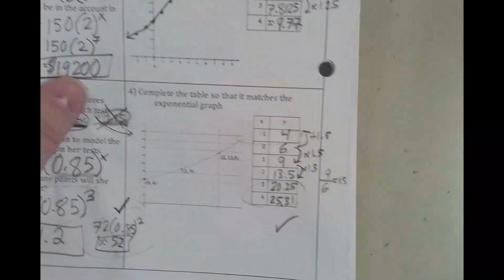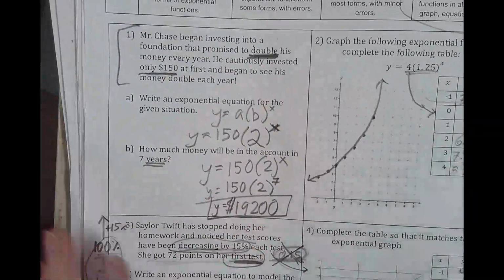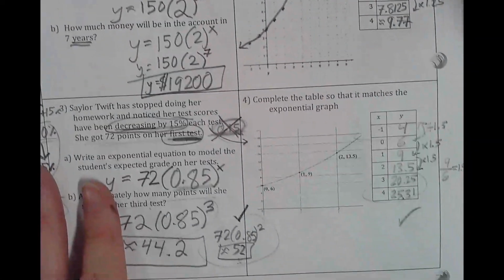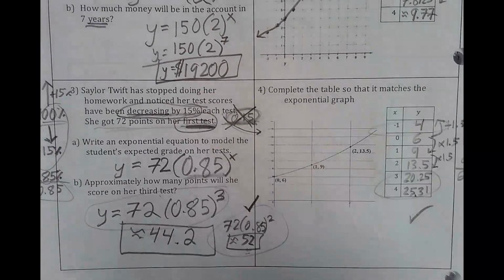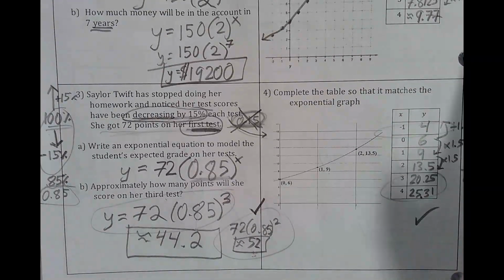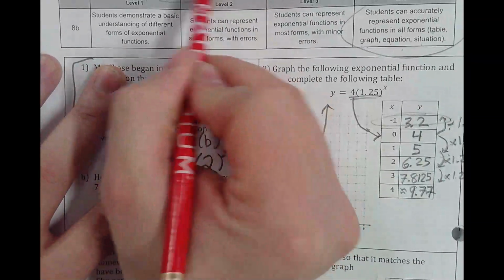That is standard 8B. And we're going to go ahead and move on to part 2. You might need to click on the next video for part 2, which is standard 8C and F7.